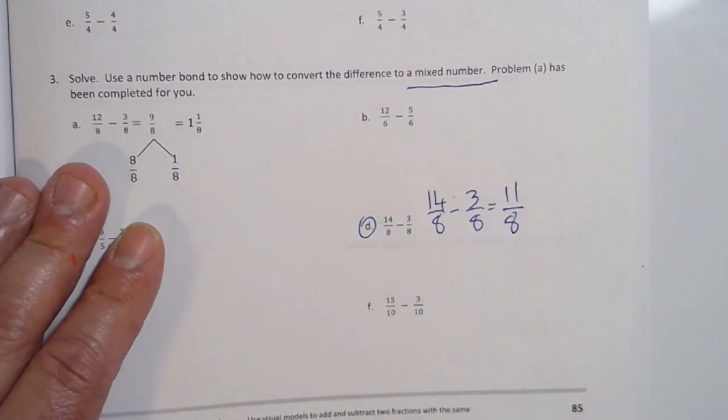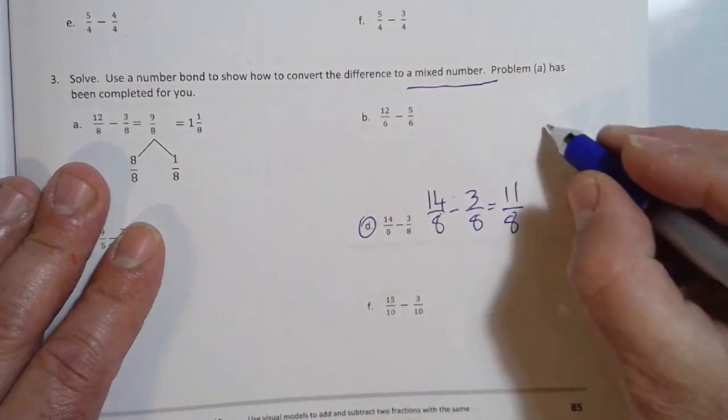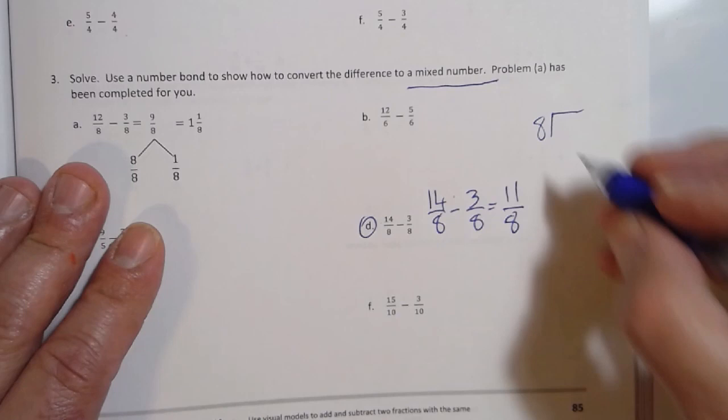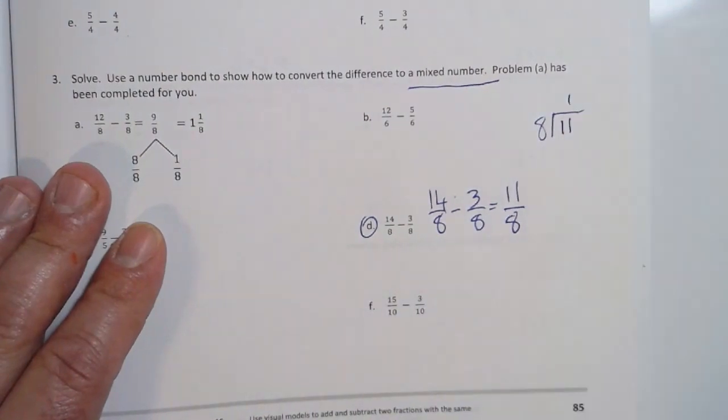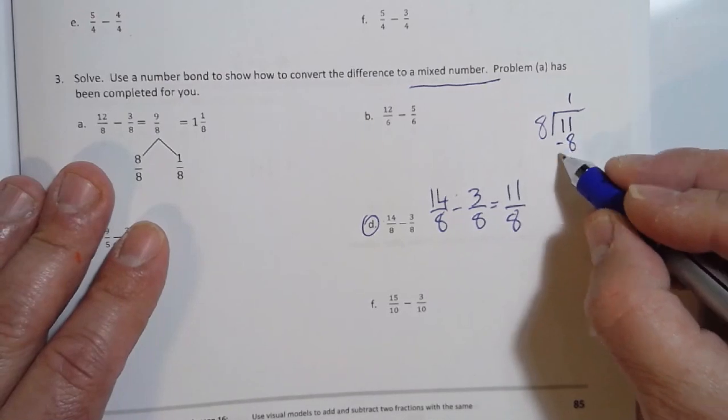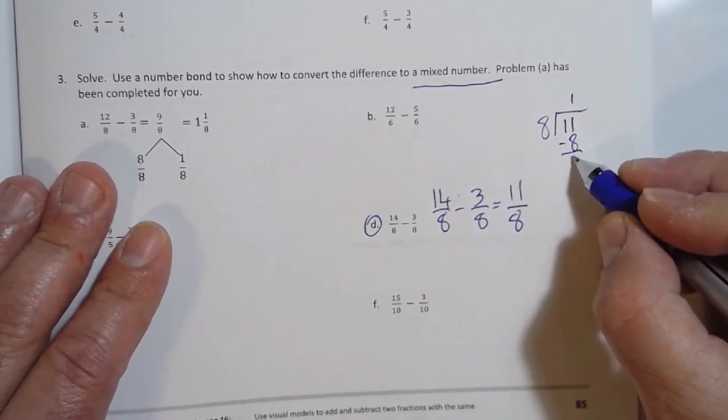Okay, now we ask the question, because we have to get this back to a mixed number. How many sets of 8 are there in 11? How many whole numbers are there in 11? It's just like division. Okay, I can even set up a long division problem. 8 into 11. It goes how many times? It goes 1 time. 1 times 8 is 8. Subtract. I've got 3 left over.